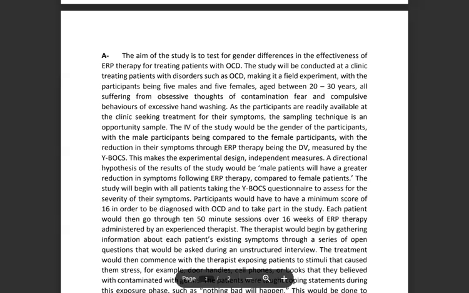Now, I've chosen to write a directional hypothesis. A directional hypothesis of the results of the study would be: male patients will have a greater reduction in symptoms following ERP therapy compared to female patients. Okay, so in the directional hypothesis, you pick one level of the IV and you favor that over the other when you make the comparison.